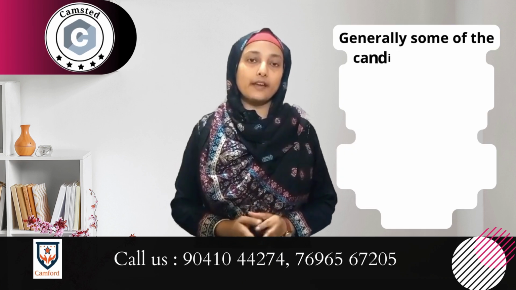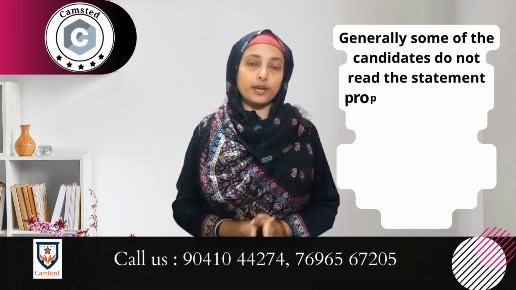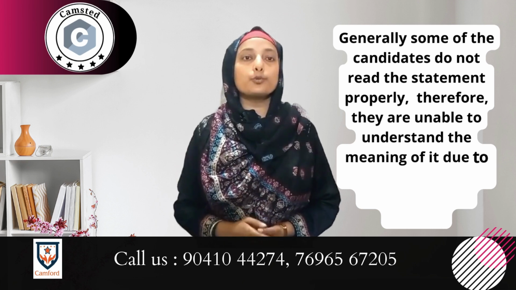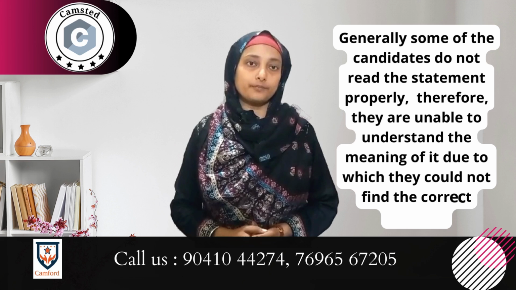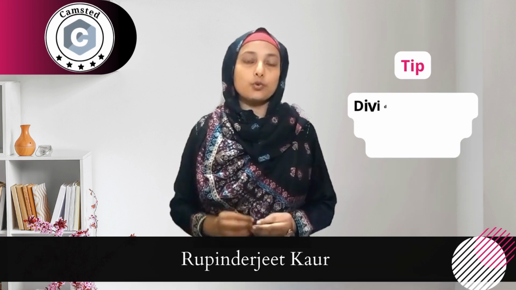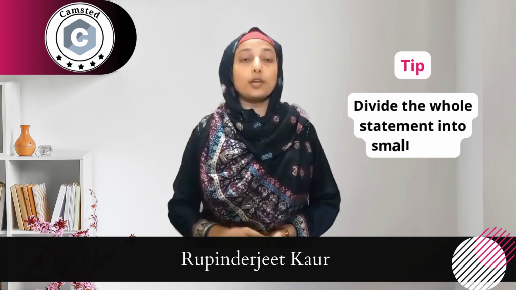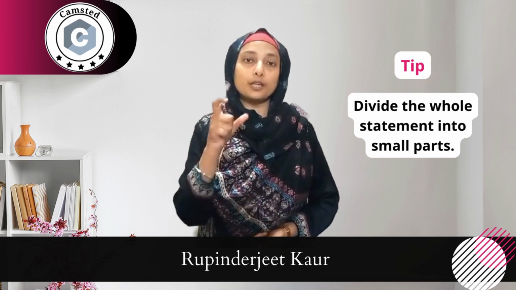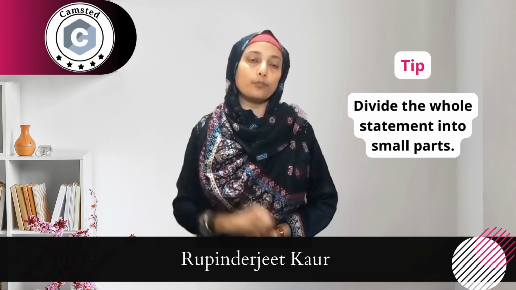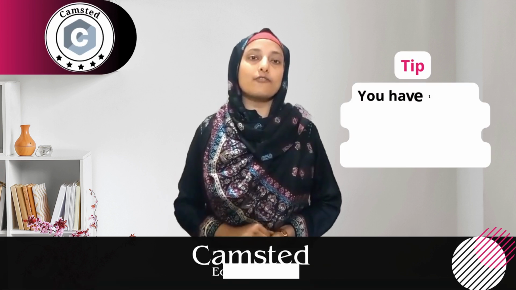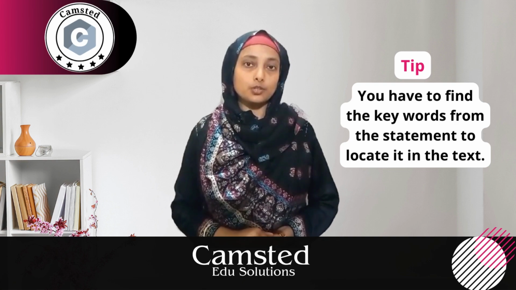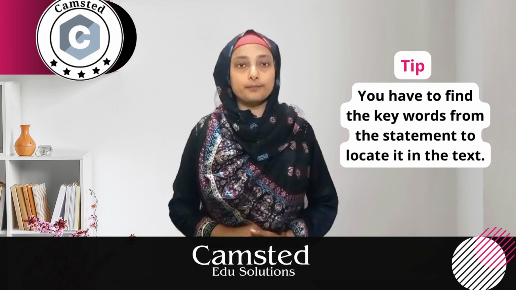Generally, some of the candidates don't read the statements properly and therefore they are unable to understand the meaning of it and they couldn't find the correct answer. So the tip here is you can divide the whole statement into small parts so you would understand that in one go. Then you have to find a keyword or two from the statement to locate it in the text.